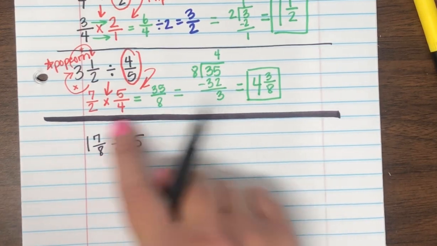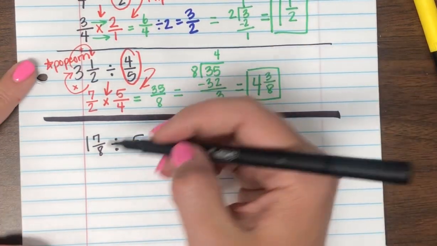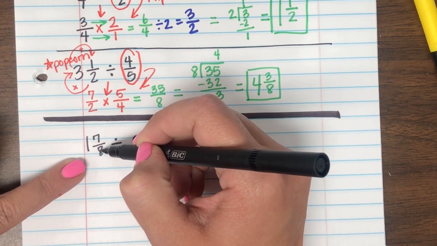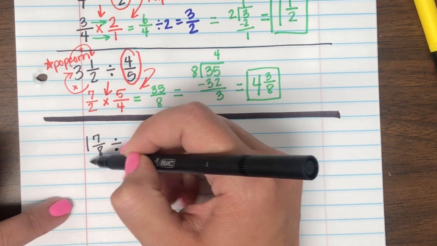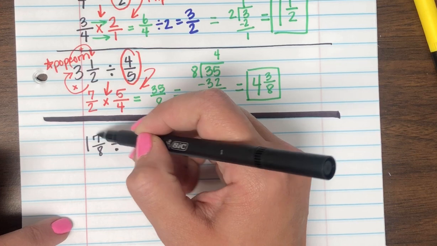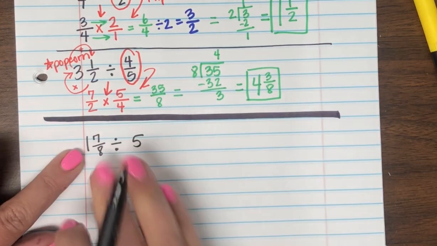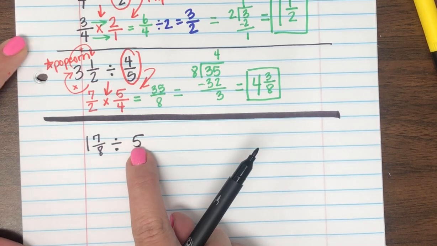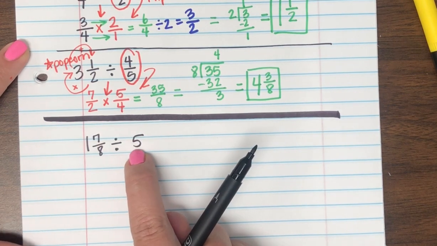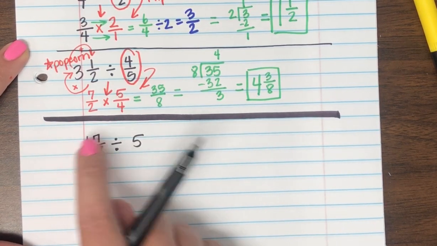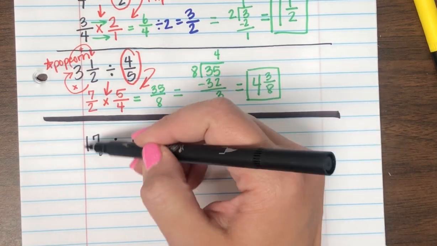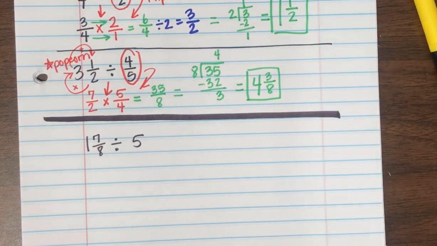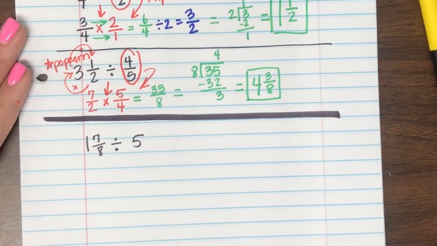So let's put this in a real world context, okay? You have 1 whole pizza and 7 out of 8 slices of another pizza left. So 1 7/8 of some pizza that you have, and you're going to split it, you're going to divide it between 5 friends, right? This problem is basically you figuring out how much pizza each of your 5 friends is going to get. So let's figure out how much pizza that you guys would each get.